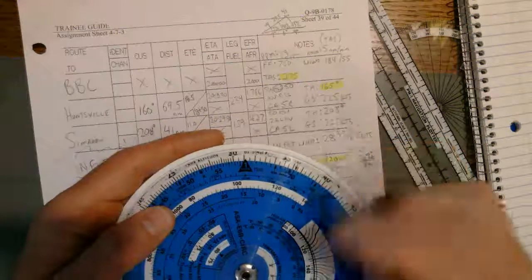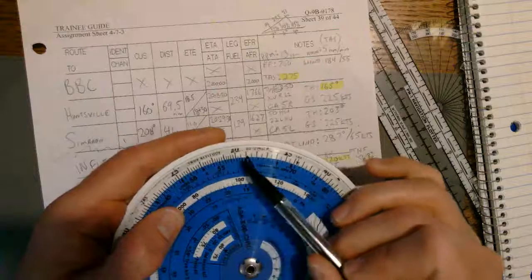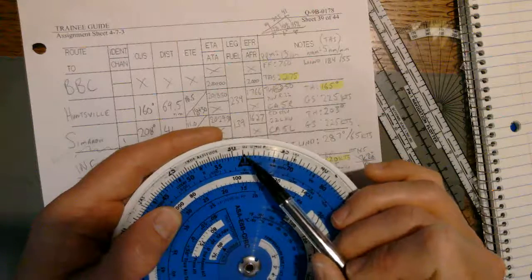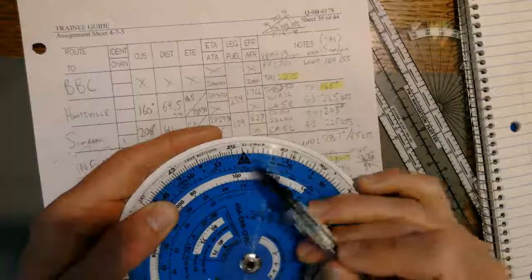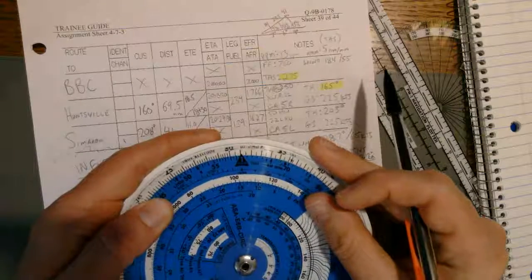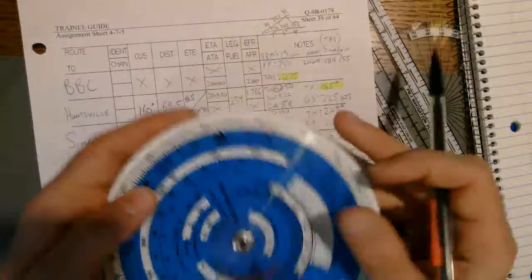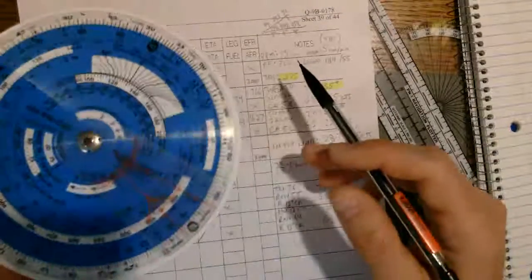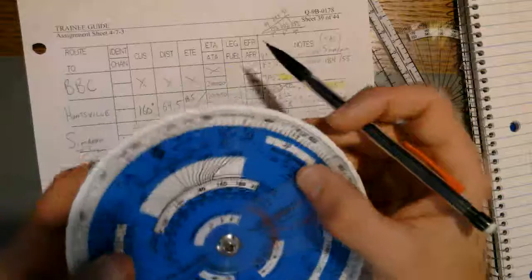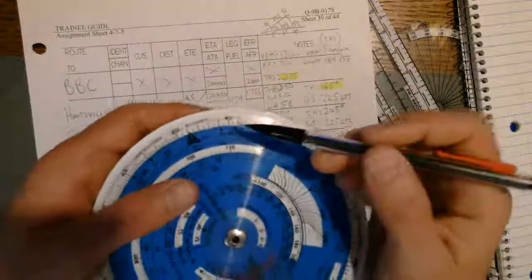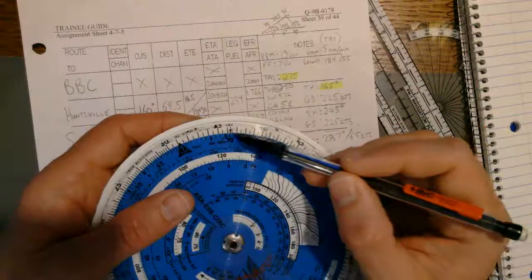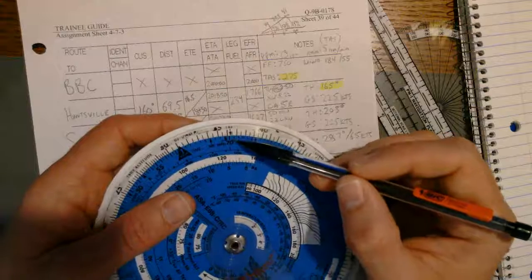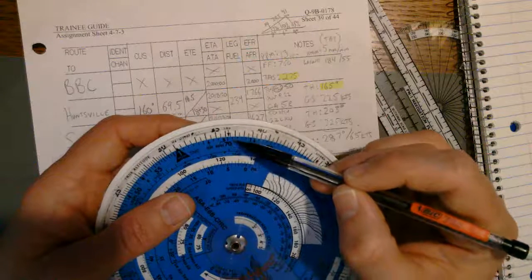Okay, so we want to use 6, 7, 8, 9. There's 30, there's 31, there's 31.1. It's right about there. Okay, so we got that in there, and that's the ground speed. And then we go to 36 and a half on the top. So actually, it's not very far away. There's 35, there's 36 and a half. So we look down, and it looks like almost 71.